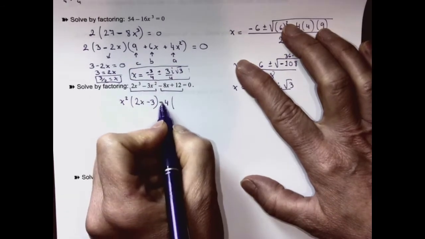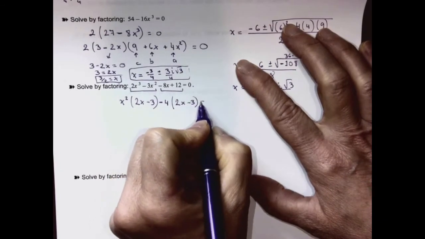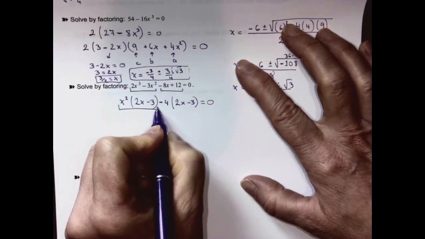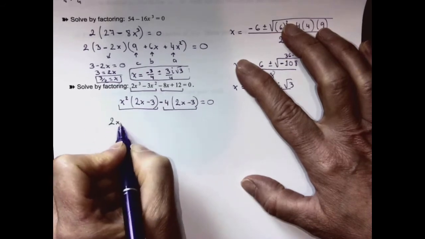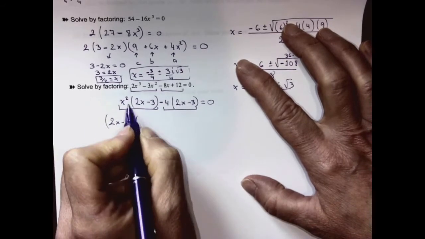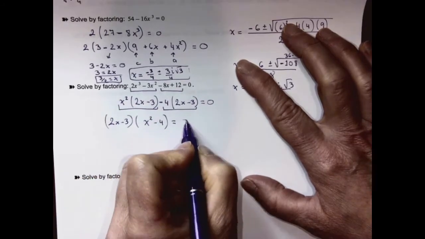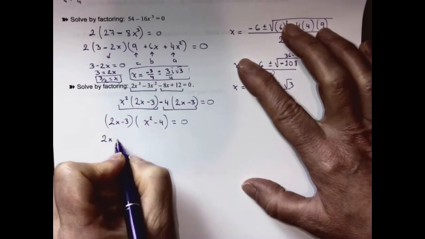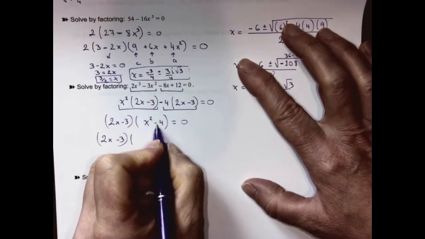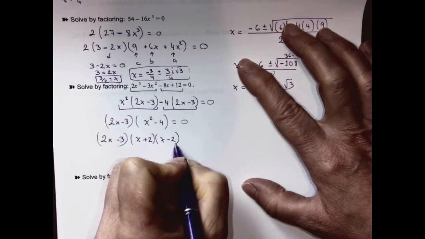So I'm going to factor out a negative 4, and so that becomes 2x minus 3. And now they're matching, they're the binomials. So because I have that in both of my terms, I can factor it out, and I'm left with x squared minus 4. Don't stop here, you still know the difference of perfect squares, right? So that goes to x plus 2, x minus 2, the two conjugates.